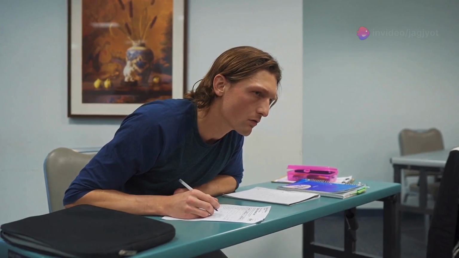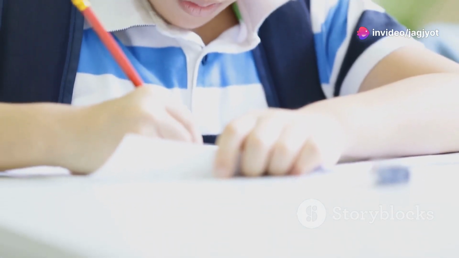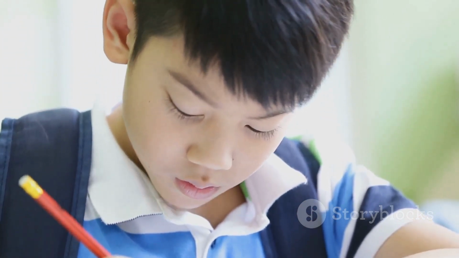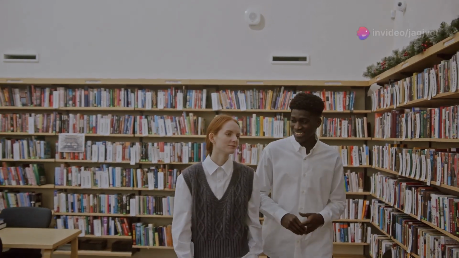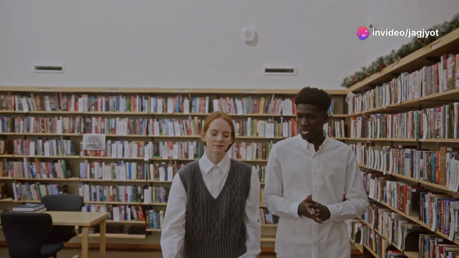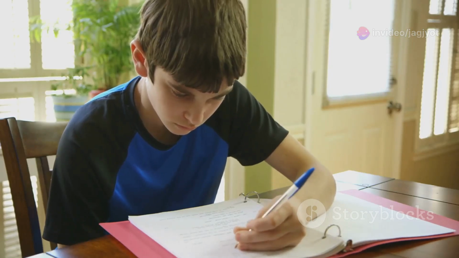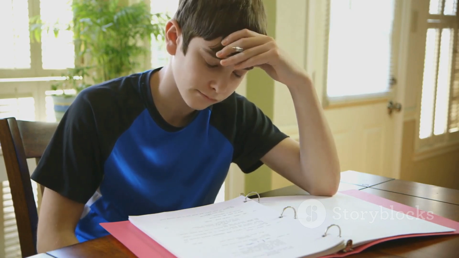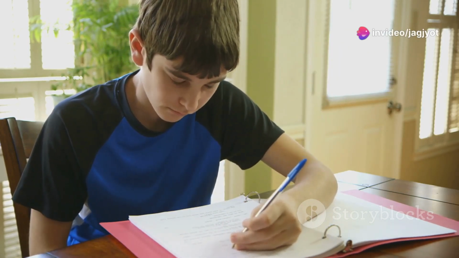For Task 1 in the General Training module, you'll be asked to write a letter in response to a given situation, also with a minimum of 150 words. This could be a formal, semi-formal, or informal letter, depending on the context provided. Task 2 is the same for both modules. This task requires you to write an essay in response to a point of view, argument, or problem. You'll be given an essay prompt and asked to present your opinion or discuss a topic with a minimum of 250 words. This task assesses your ability to construct a coherent argument and support it with relevant examples and evidence.